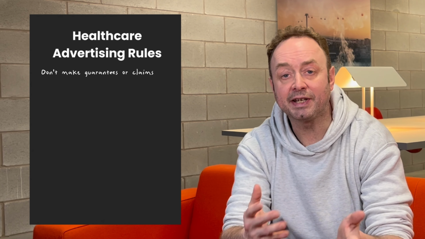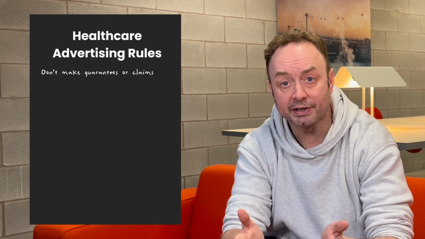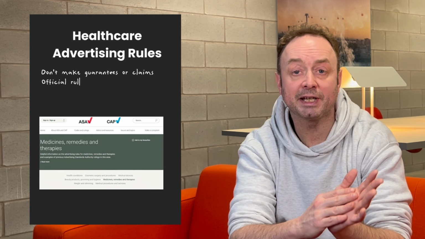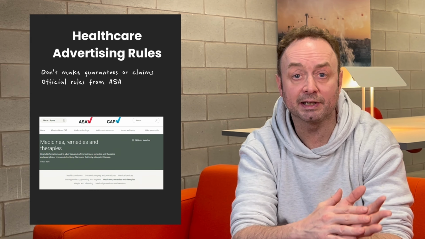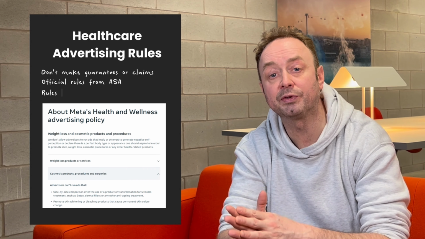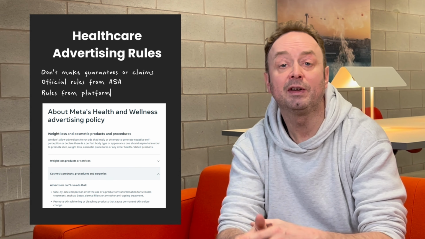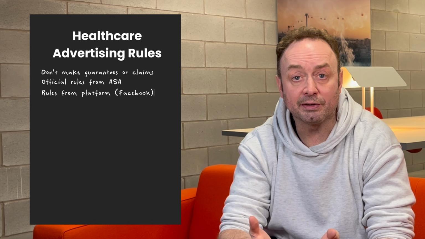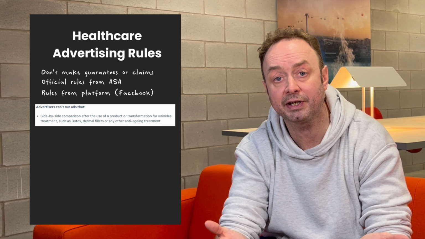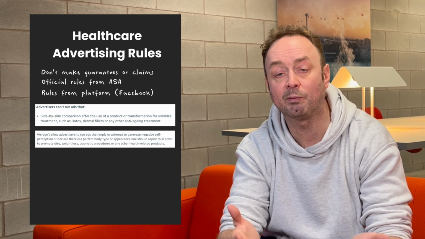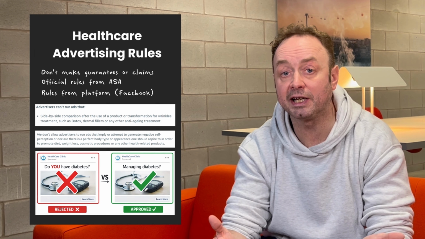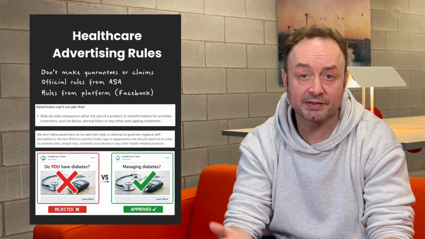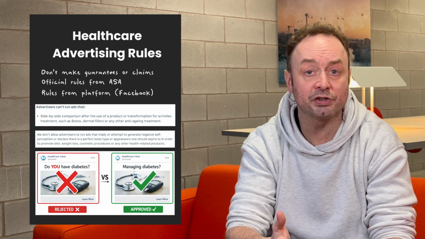There are two sides to navigating regulation in healthcare advertising. One is the official rules from the Advertising Standards Agency or whatever the regulatory body is in your particular country, and the other side is the rules that that particular platform set. Facebook, for example, won't allow you sometimes to put before and after photos because it's considered sensationalist content, or they won't allow you to imply that someone has a particular condition. So you can't say, for example, do you have diabetes? It will get rejected. Instead, you have to say something like, are you managing diabetes?